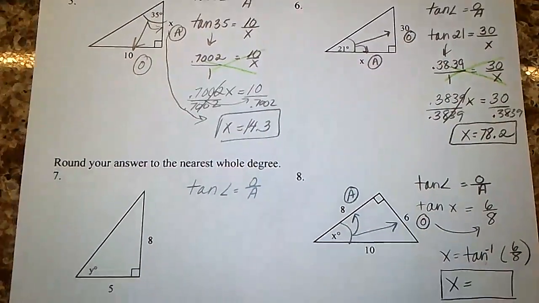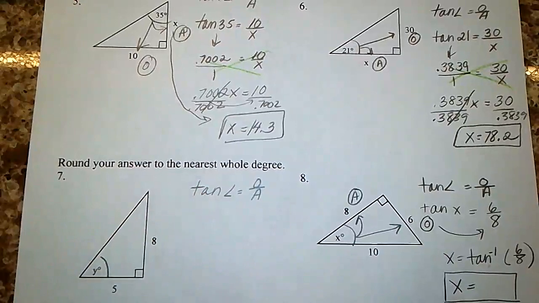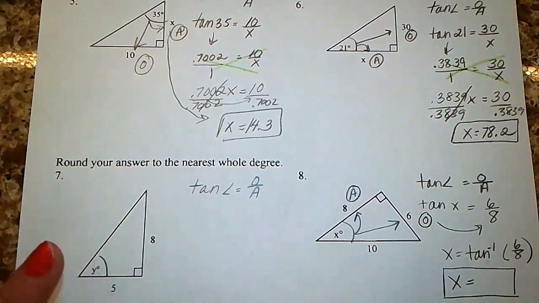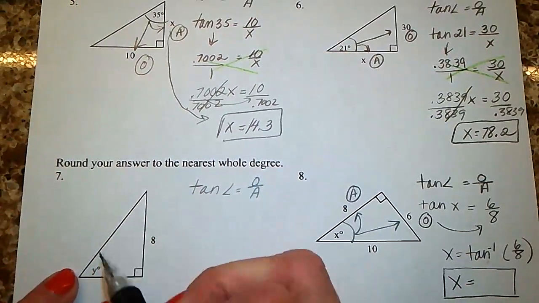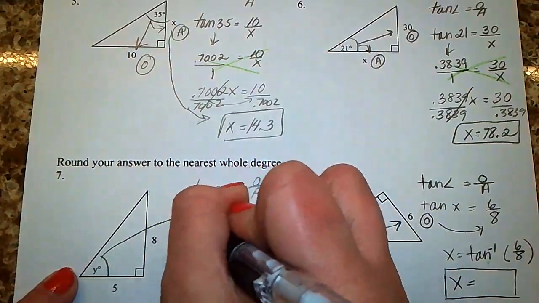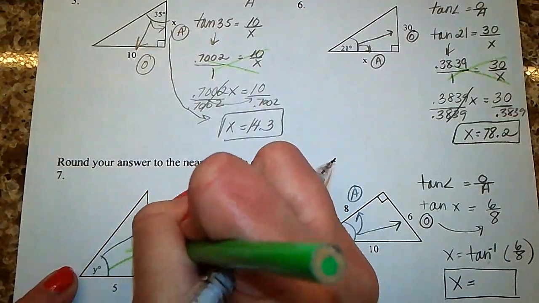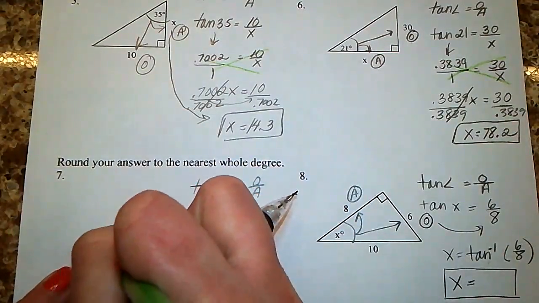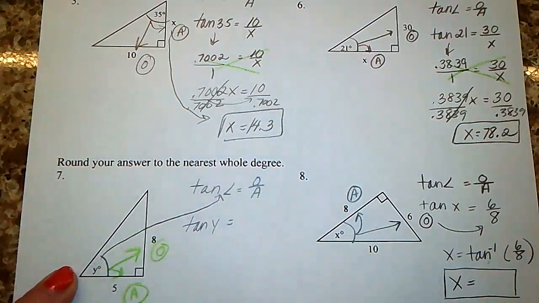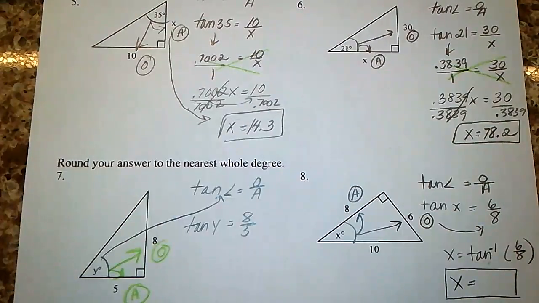All right, now let's look at the next example. This is a little bit different. If you notice, I don't have an angle this time. But y is still the given angle. So that y right there is going to go in for that angle measure. So we're going to set that up. The tangent of y equals. Now from y, this time, my opposite is 8. That's my opposite. And of course, my adjacent is the 5. So we're going to set that up as 8 over 5. Okay, so now how are you going to solve this?